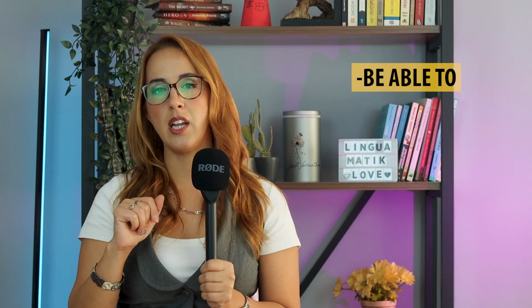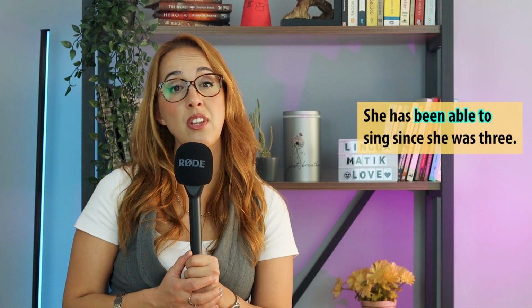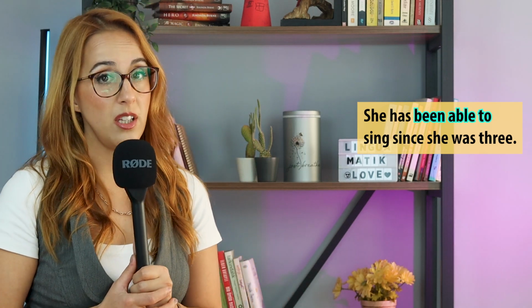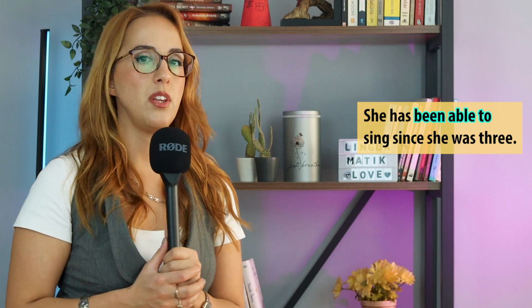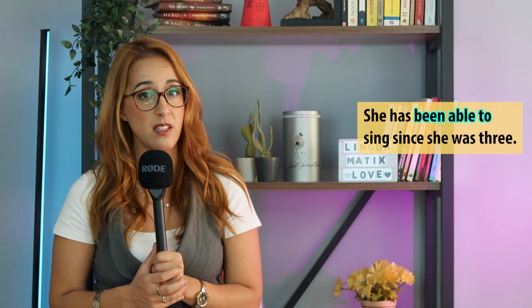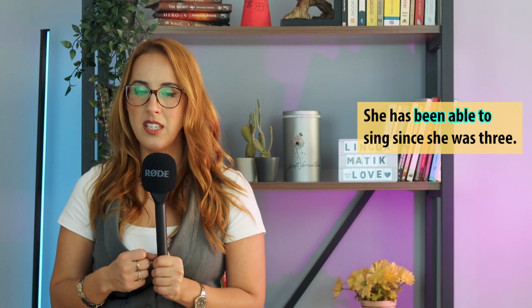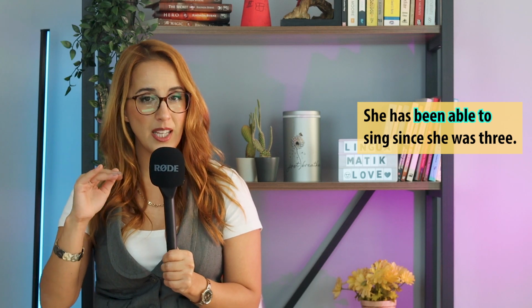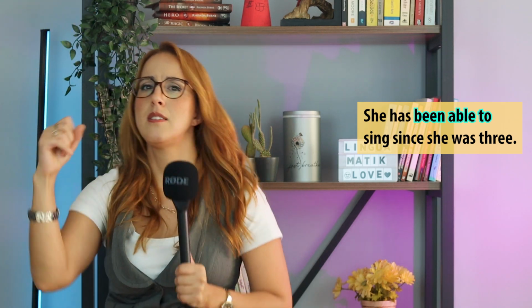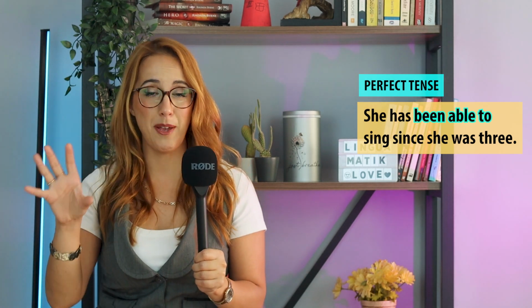So let me give you an example. I know I explained and I talked a lot, but it's important. For example, she has been able to sing since she was 3. This sentence is in perfect tense. She has been able to sing. As you see, has been able to, like be able to, is adapted, flexible, and entered the form of perfect tense. Has been able to.